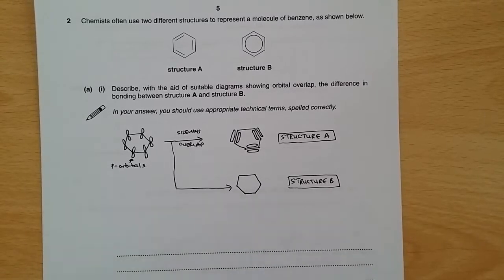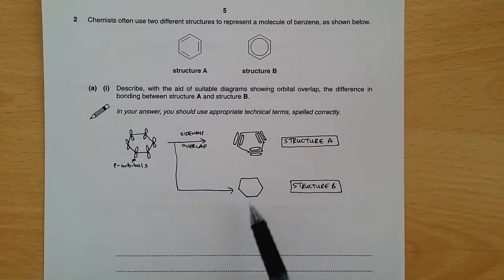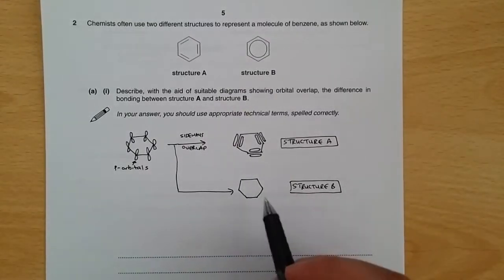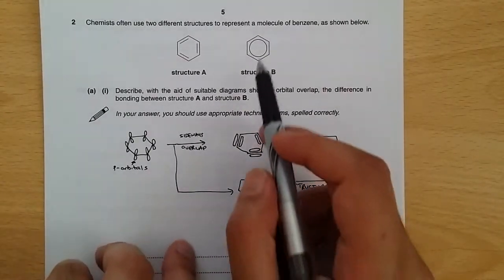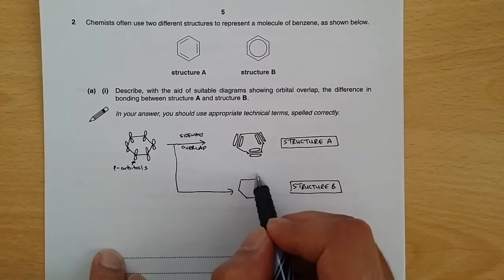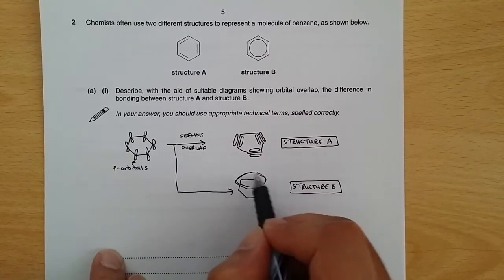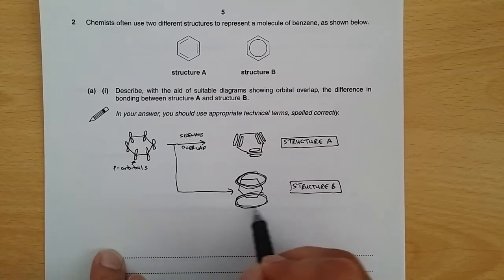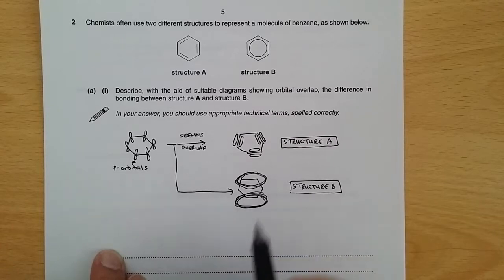Draw my benzene at slightly different orientation to what it has up there. Same thing. Right, of course, with structure B, you've got that delocalized ring. Once again, the p orbitals overlap sideways. You get 2 delocalized rings, one above and one below. Okay, and that's the delocalized model.